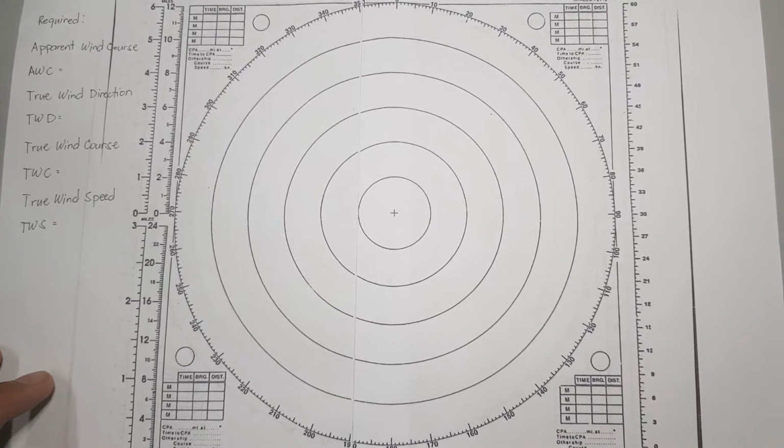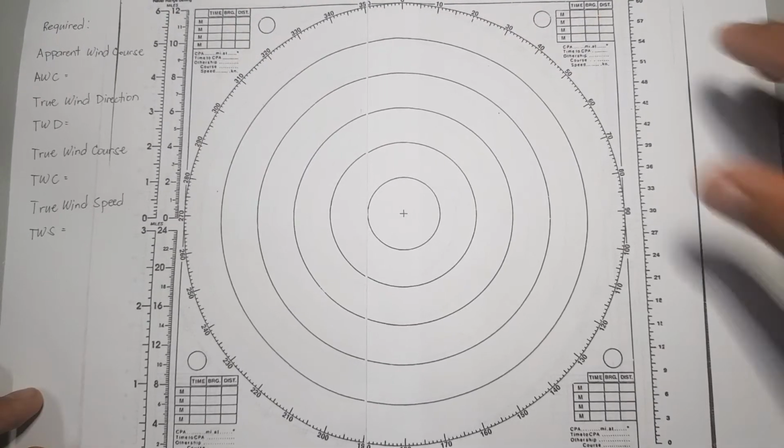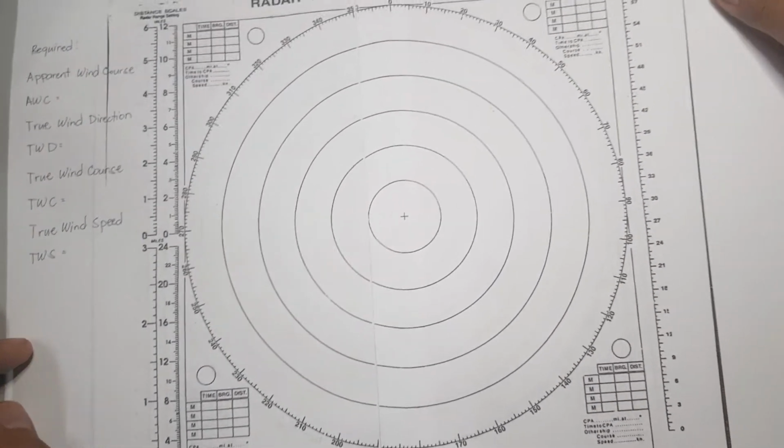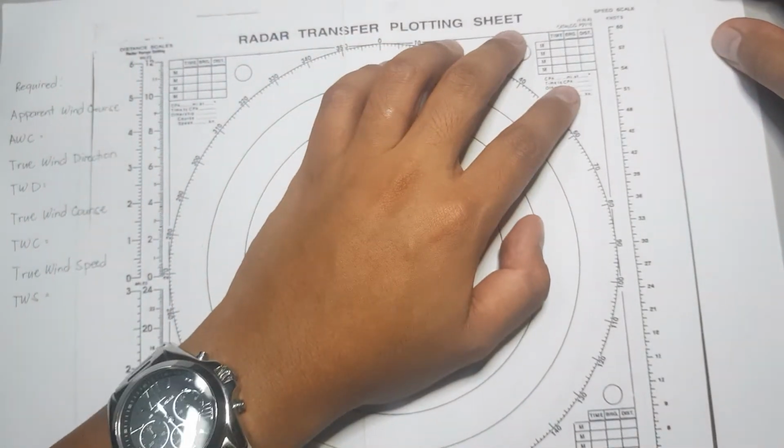Hello everyone. In this video, we will find the true wind course and the true wind speed by using the radar transfer plotting sheet.